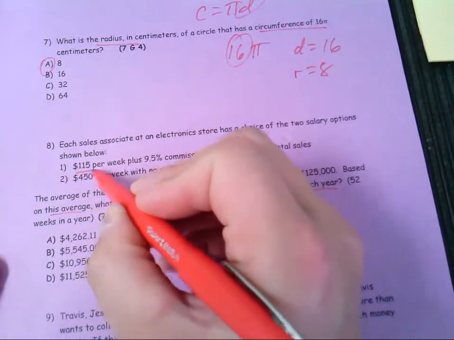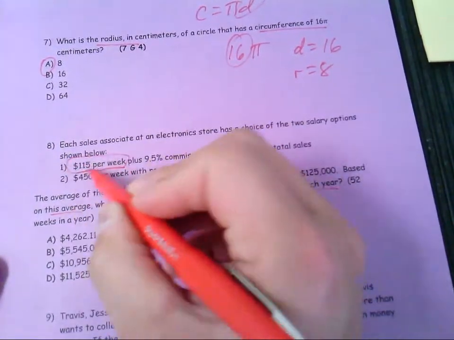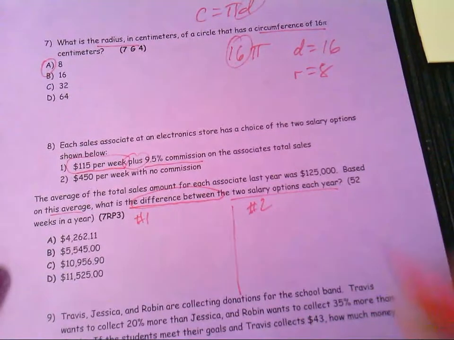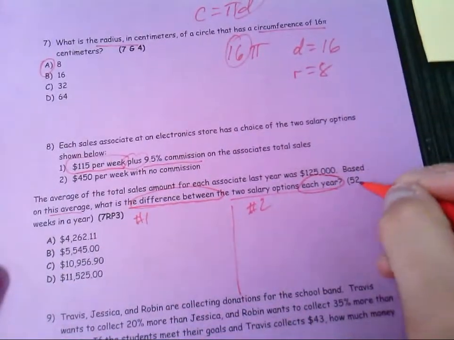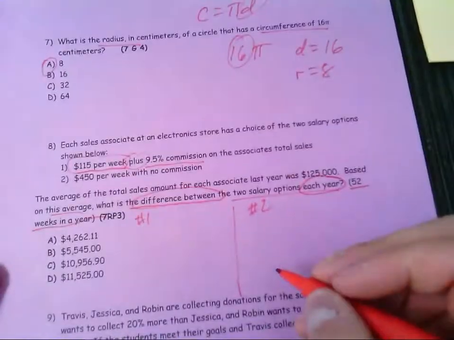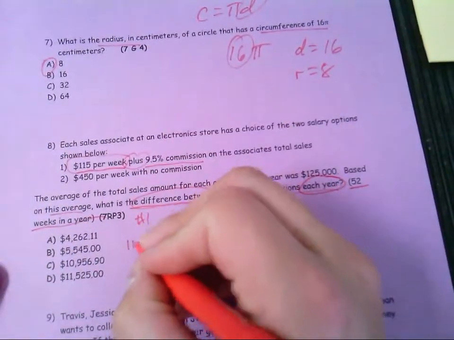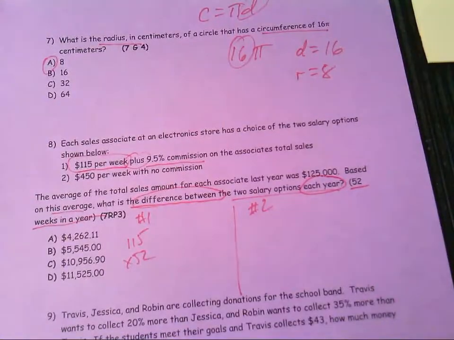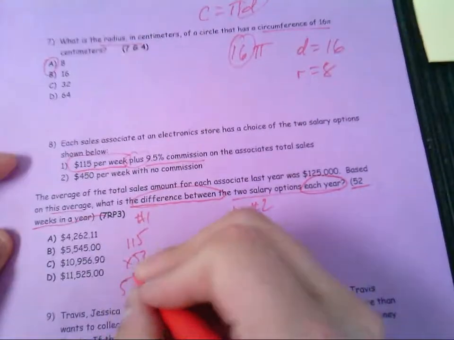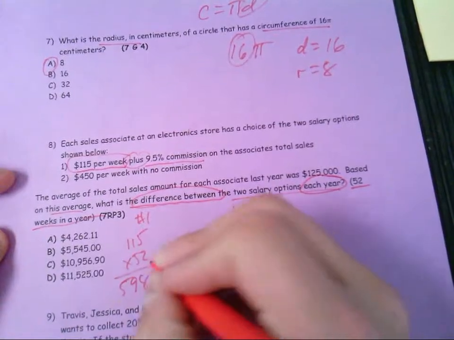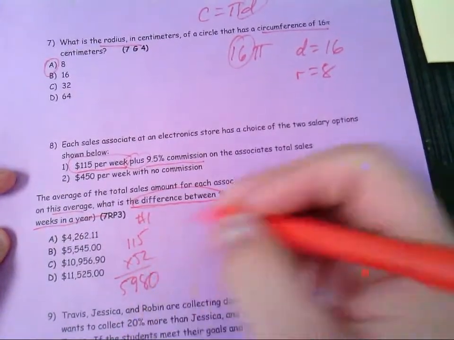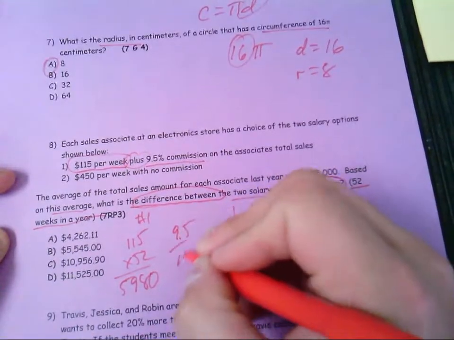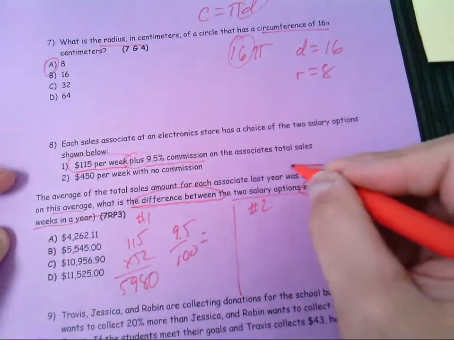Option number 1 is $115 per week plus the commission, 9.5%. Now, we want each year, and notice I give you this disclaimer, 52 weeks in a year. So in option number 1, the first thing we have to do is take 115 and multiply it times 52, which is 5,980. All right, 115 times 52. Then it's 9.5% of the sales, and this is where we have to be careful.